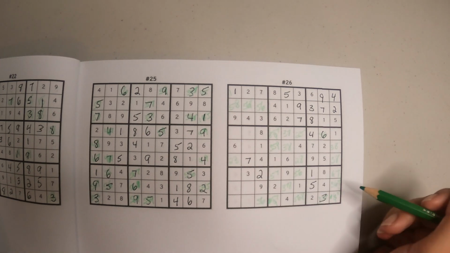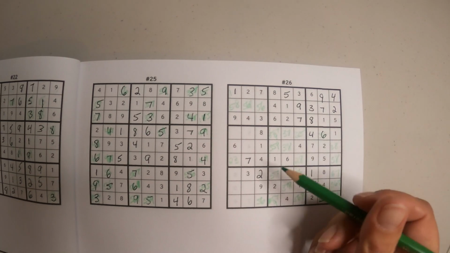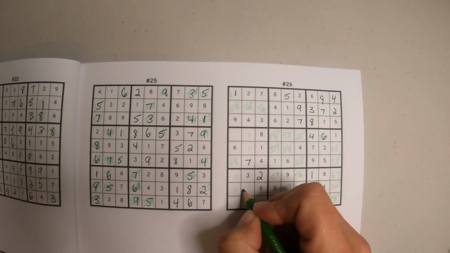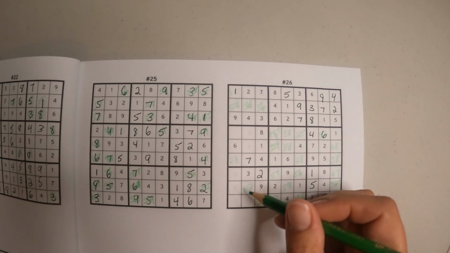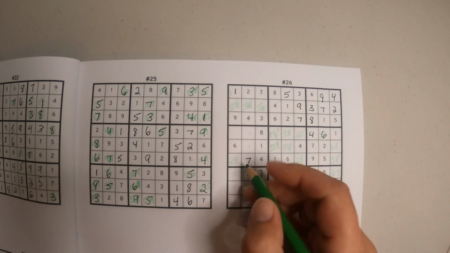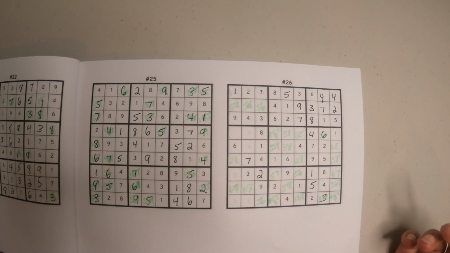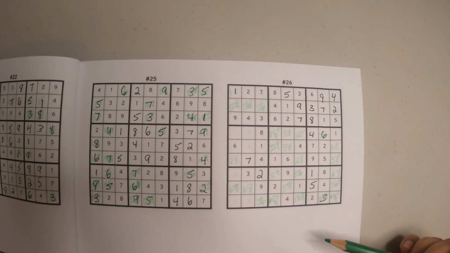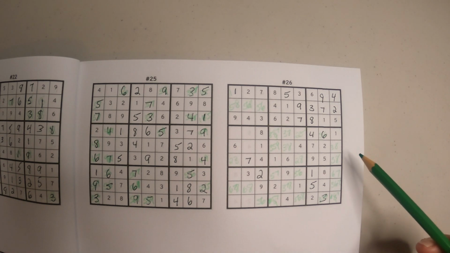Let's do this row. Missing a 3, 6, 7, 8. We've got a 3 and a 7 here, so 6 or 8. And this 3 here still helps, so 6, 7, or 8. This one's getting messy again, guys.